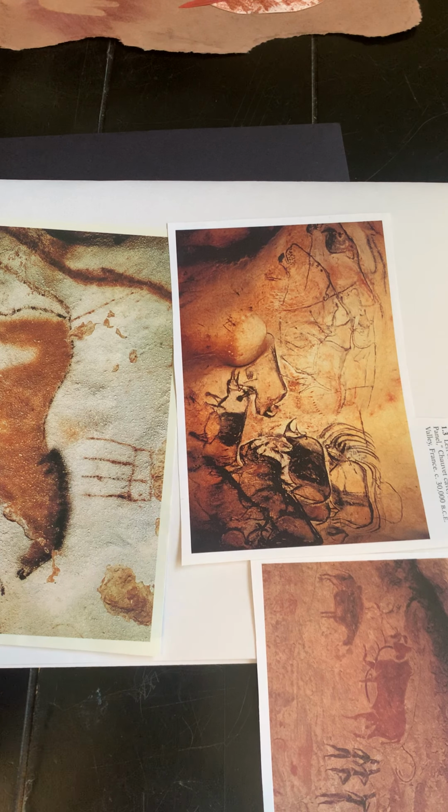Hey boys and girls, so today we're going to be learning about cave art or Paleolithic art, and I thought this was the next step because we've learned about contemporary art and futuristic art. I hope you guys are okay with my setup here. I just think it's a little bit easier so I don't have to move the phone or the camera around.